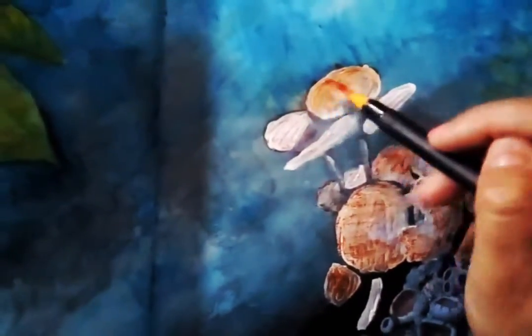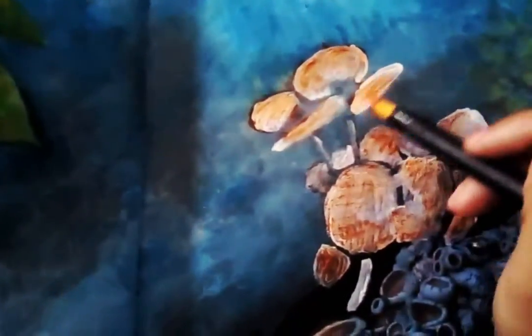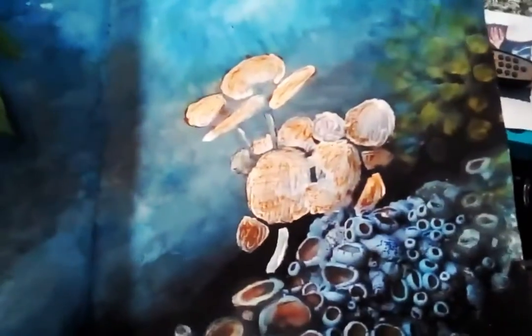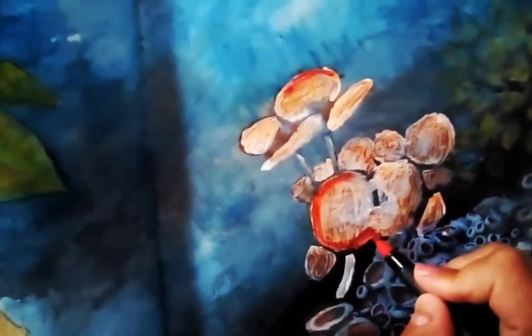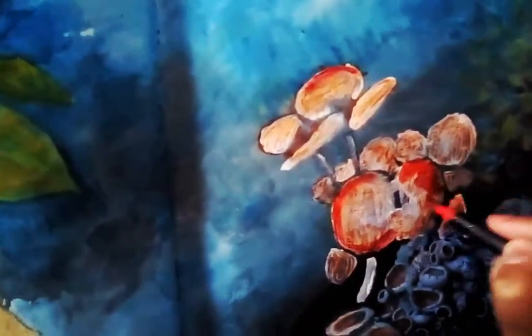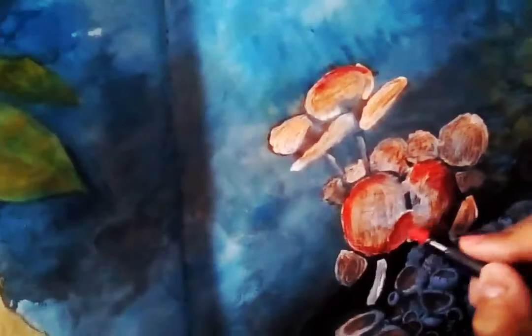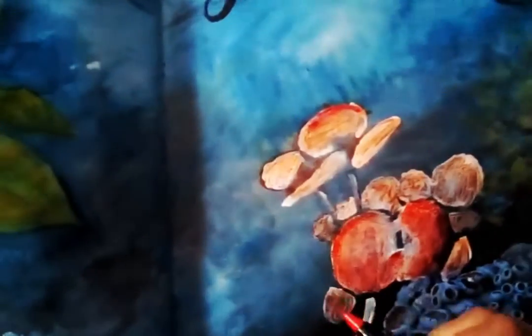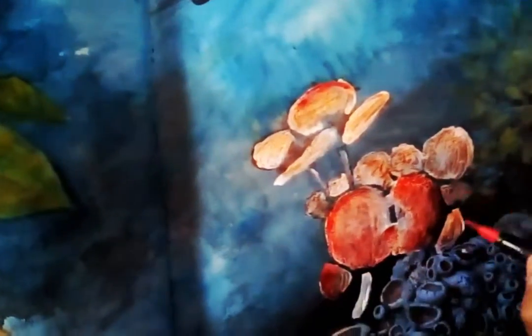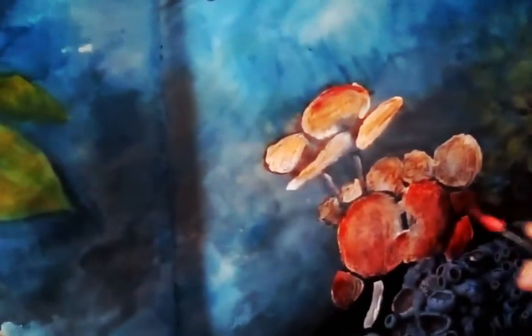So I'm starting to build up my colours here with my watercolours, and I can see that where I've used my white pen, it wasn't as smooth as what I thought it would be. So I'm going to be smoothing in with my fingers as I'm painting. So I started adding some orange, some reds. I'm going to start smoothing ever so slightly to create a little bit more of a smooth effect on my petals.